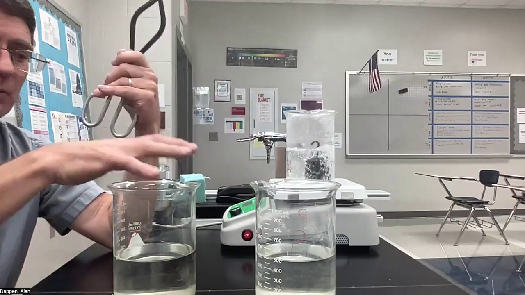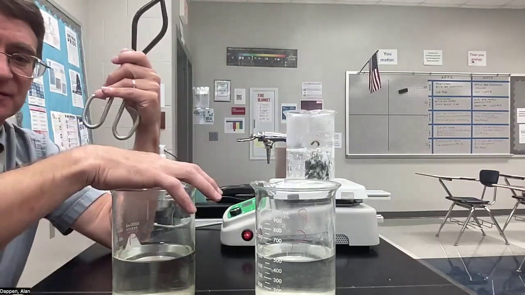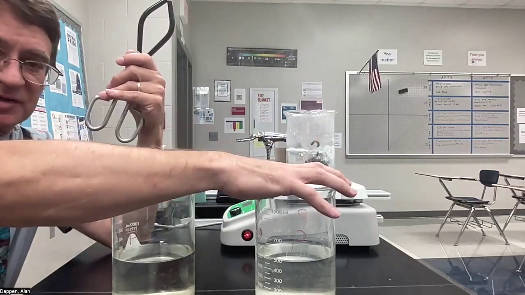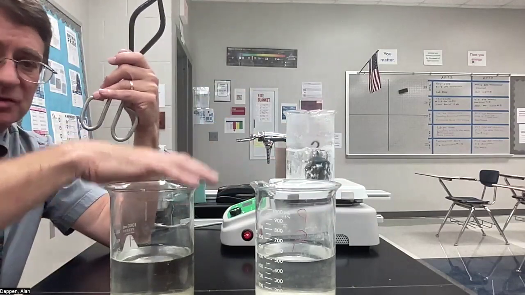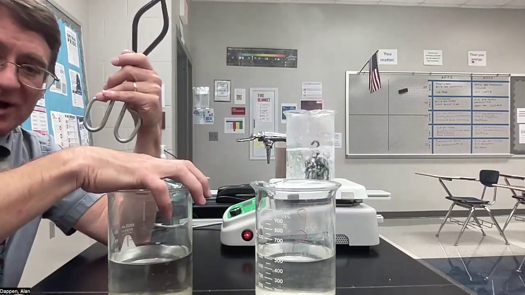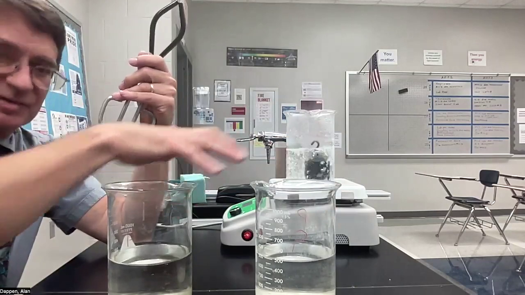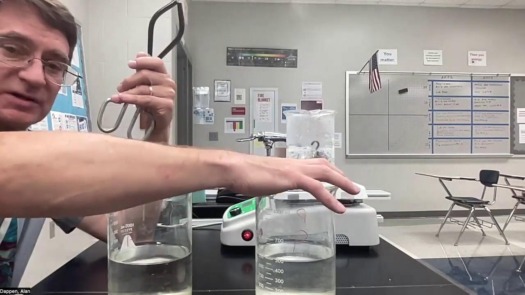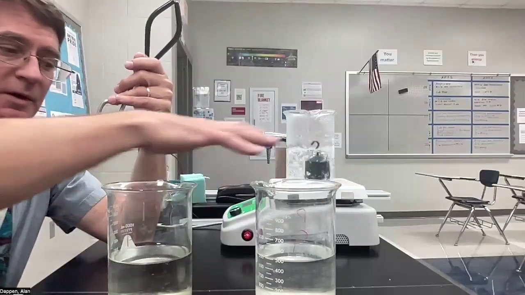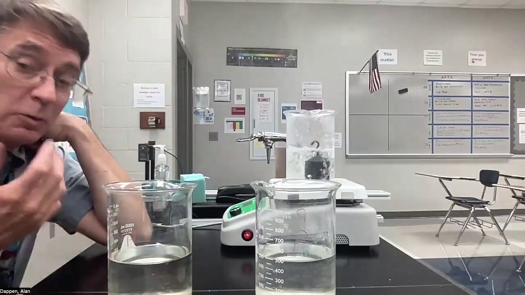My question is, what will happen to the temperature of these two beakers? They are both at 20 degrees Celsius. They both have the same amount of water, 500 grams each. This one will have 500 grams of water added to it at 100 degrees. This one will have 500 grams of steel at 100 degrees added to it. I want to know which one will change temperature more, or will it be the same?